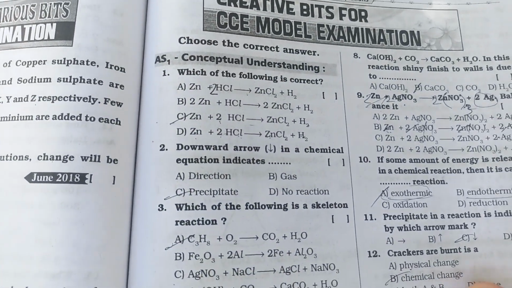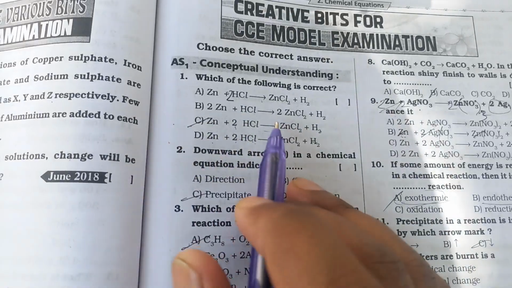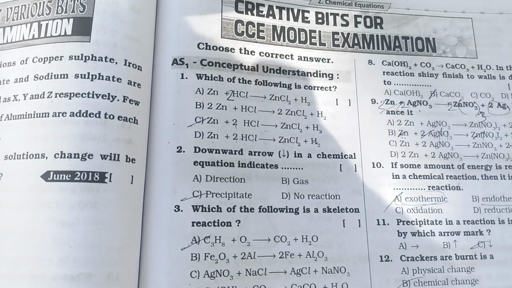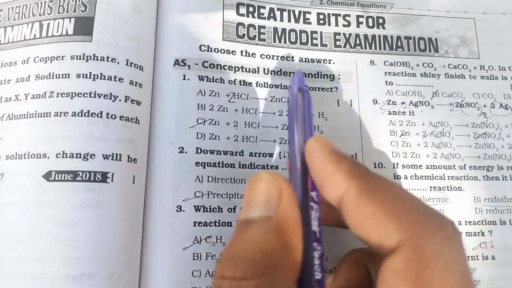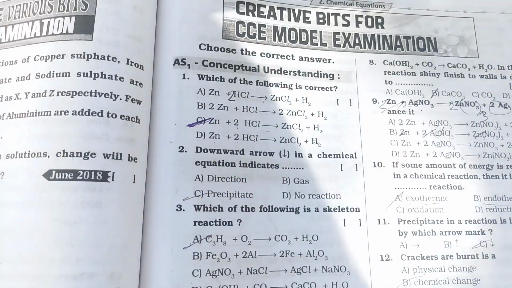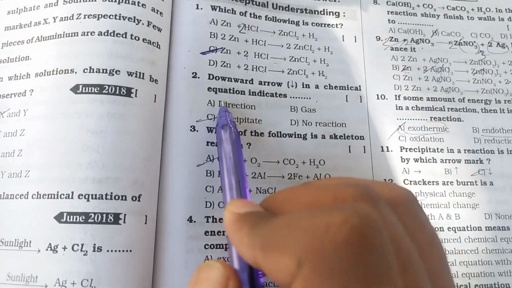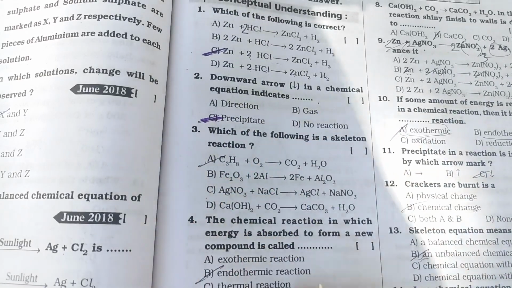Now if I come here, we see that lots of options are already ticked, some people have ticked here, so it's okay, no problem. I will tell you which is the correct one. Which of the following is correct? In this, C is the only correct one. Now let's see: downward arrows in a chemical equation indicate, in this, C, this is the only correct one.